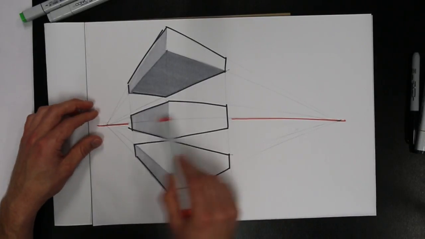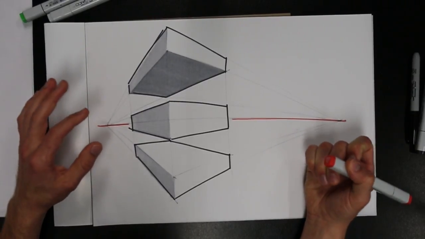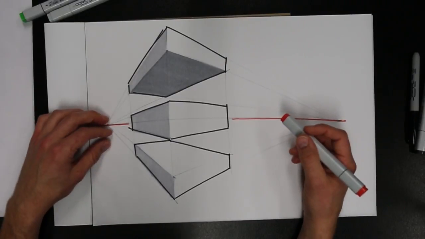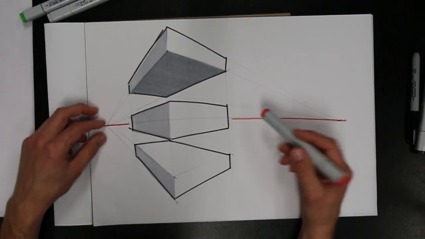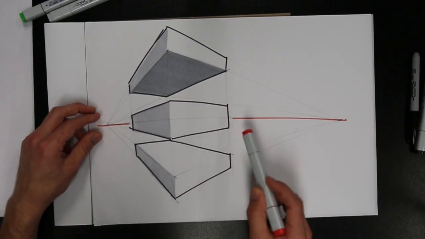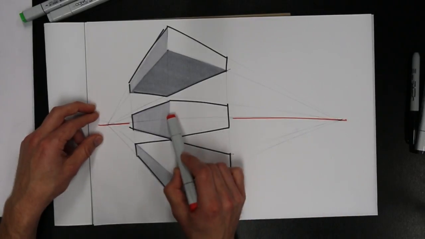And things that are right on our horizon line are usually larger things. If you imagine the last time that you saw a bus or a train, you would have probably seen it around the center, because it would have been at your eye height.